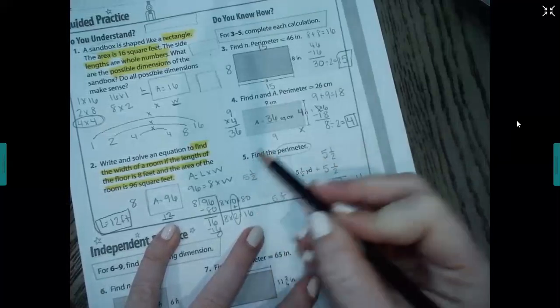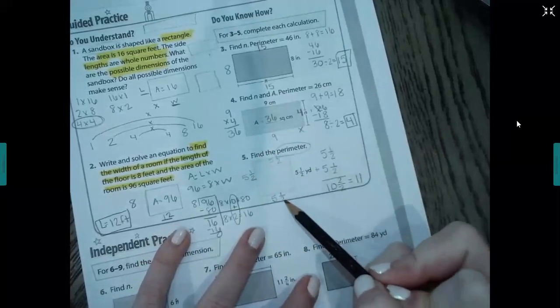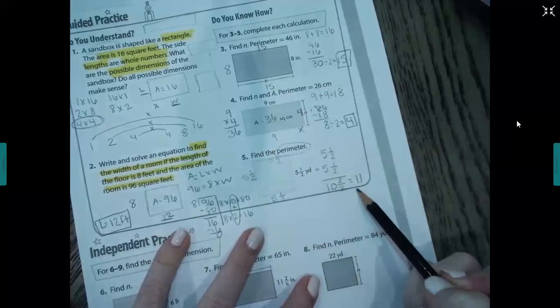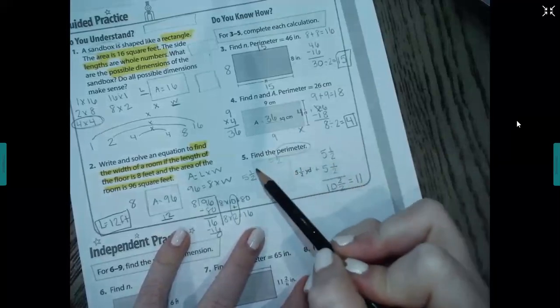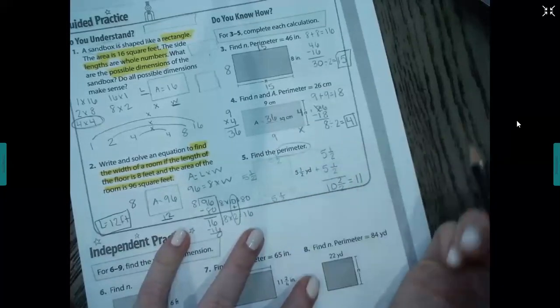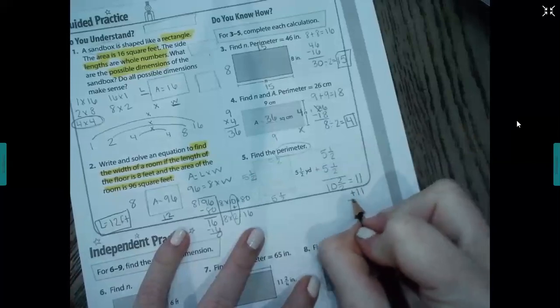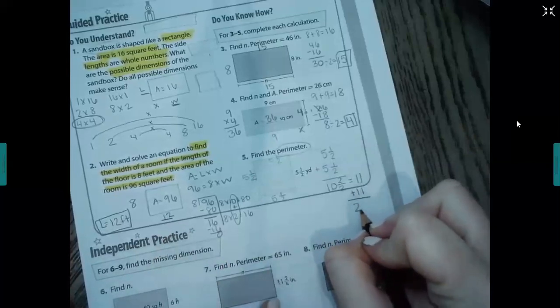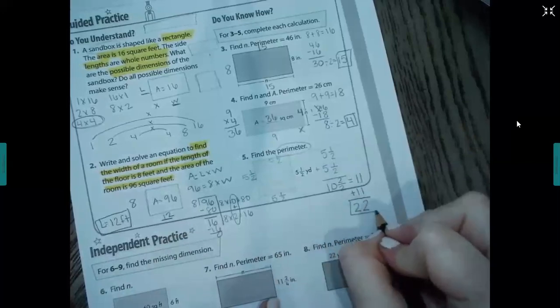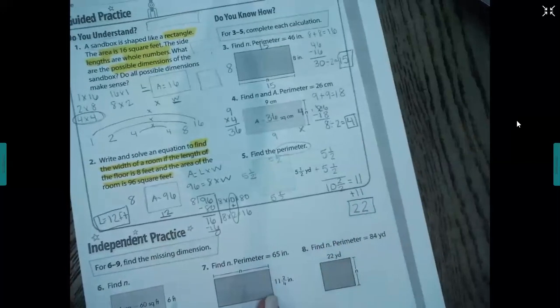I have 2 more, so a 5 1/2 plus 5 1/2 equals 11. Then this 5 1/2 and this 5 1/2 has to equal 11. So that means I add 11 twice, and I get 22 yards for my perimeter there.